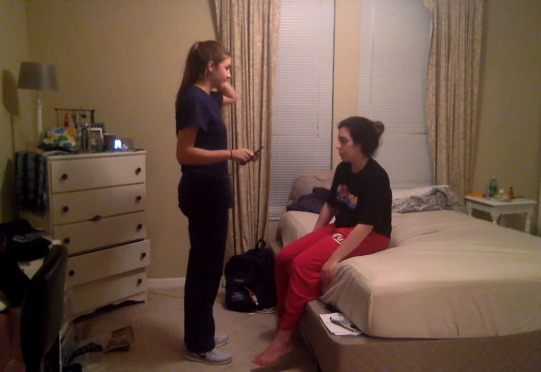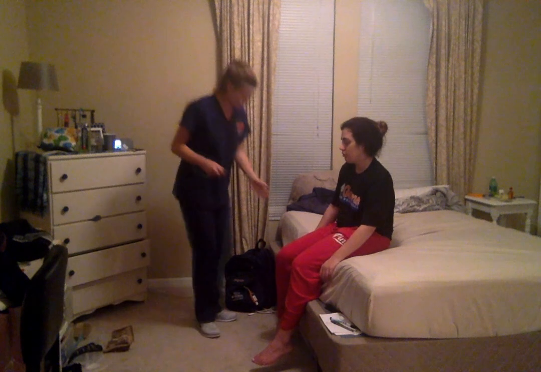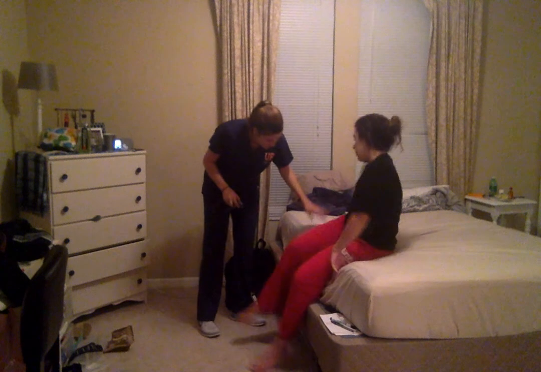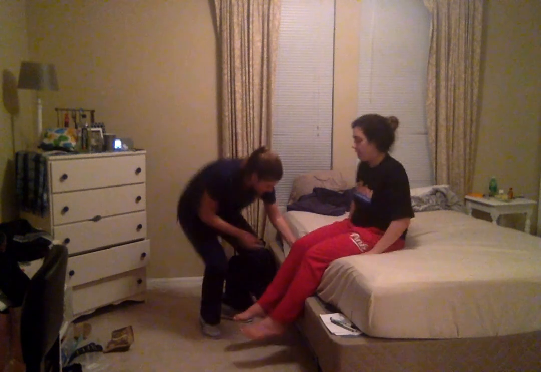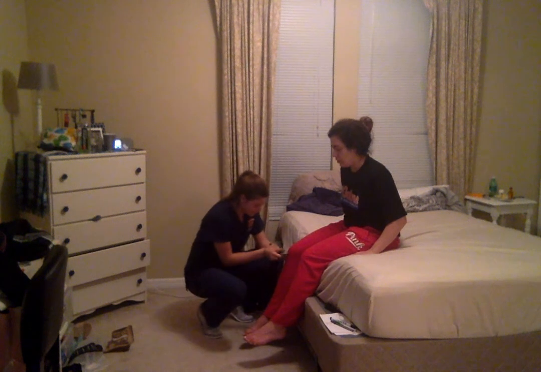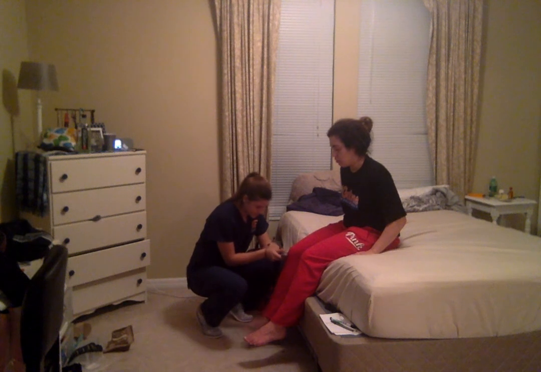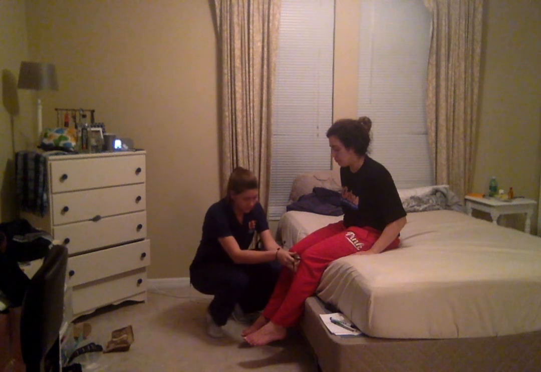Okay, perfect. Next thing we're going to do is the patellar. I'm going to have you sit back a little bit more. Scoot back. Perfect. I'm going to have you really relax your leg here. I'm going to feel for the groove and hit here, and her leg's going to extend. Good. And on the other leg. Good. These reflexes are all normal.